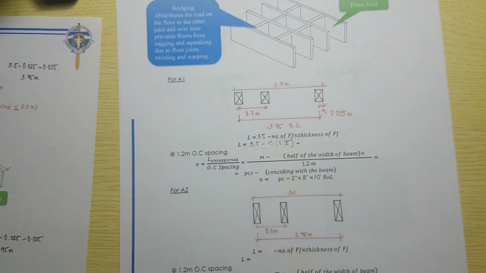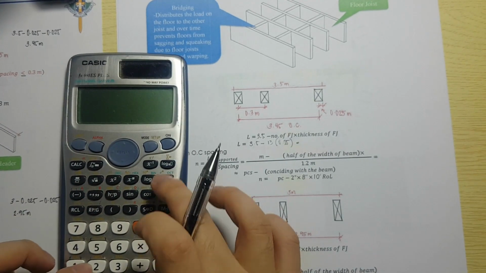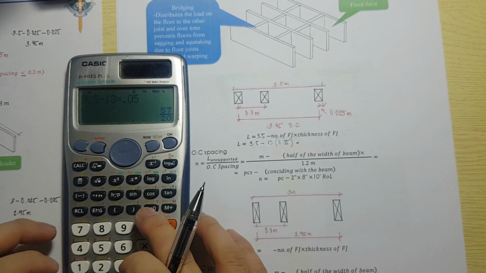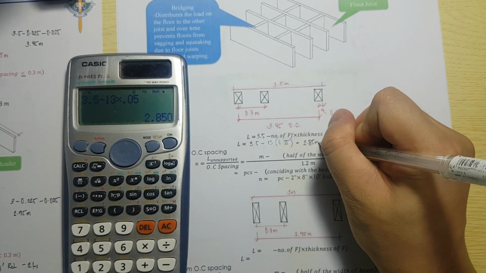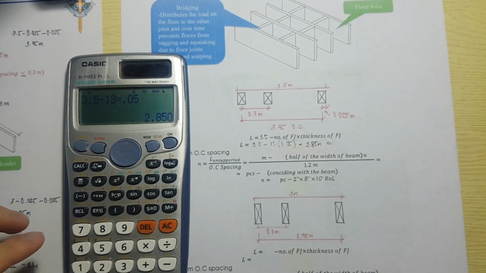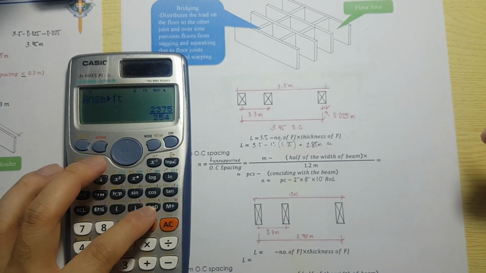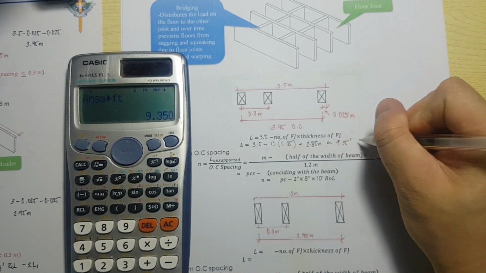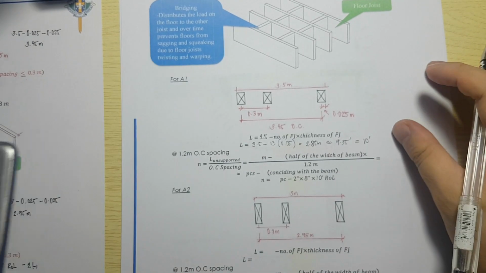Therefore, our length is equivalent to 3.5 minus 13 times 0.05, and that is equivalent to 2.85 meters. And in feet, that is equivalent to 9.35 feet, and that is equivalent to 10 feet for commercial length.